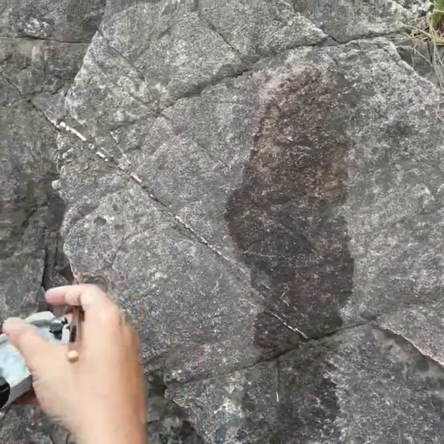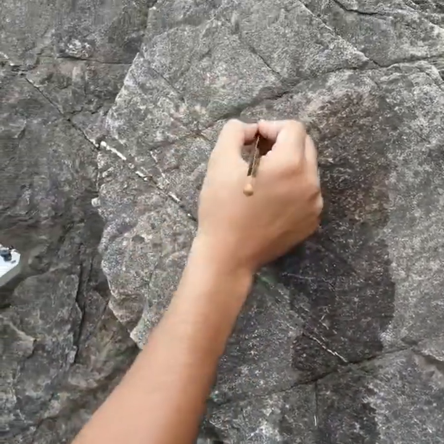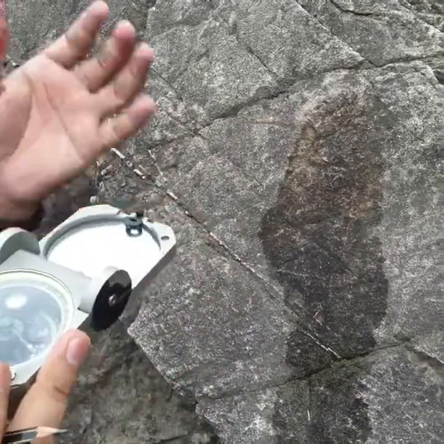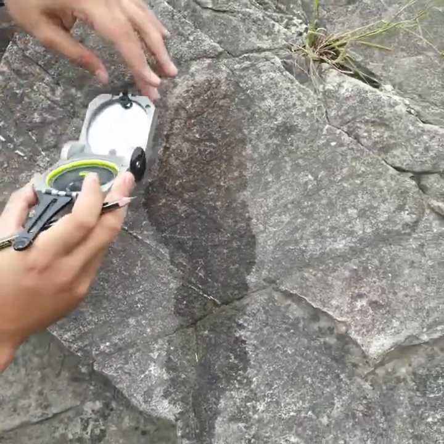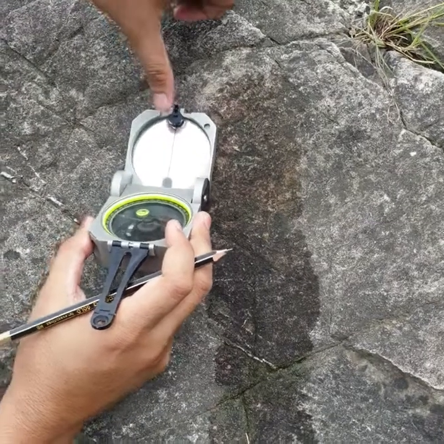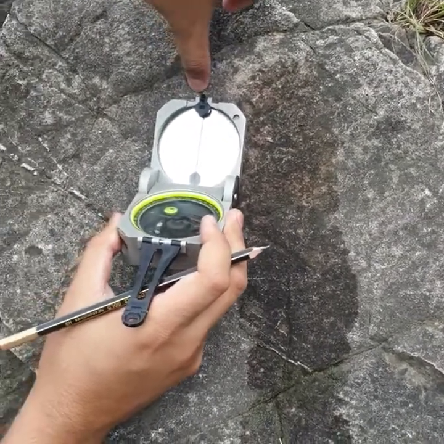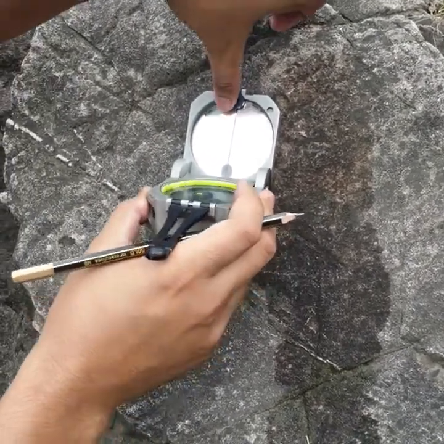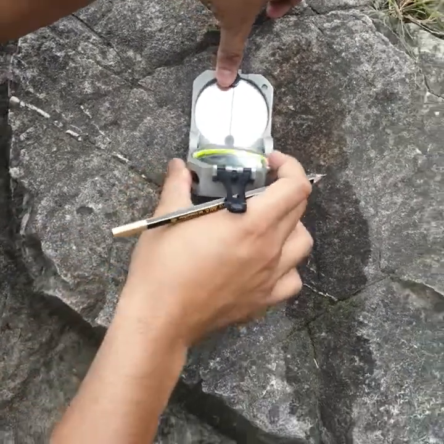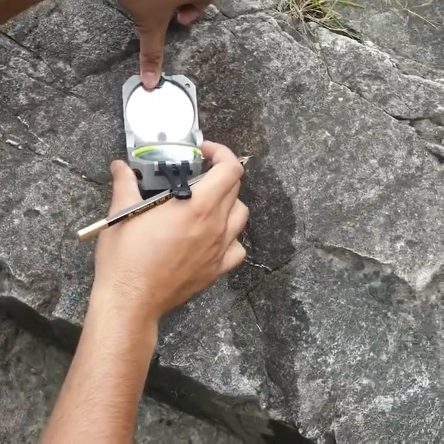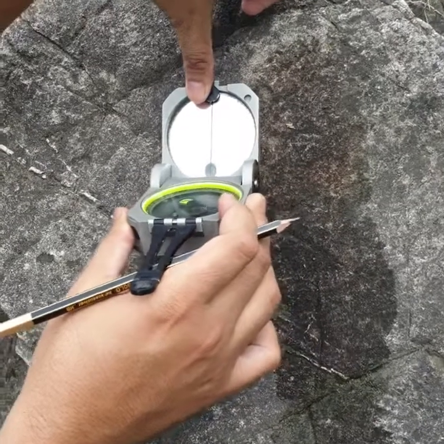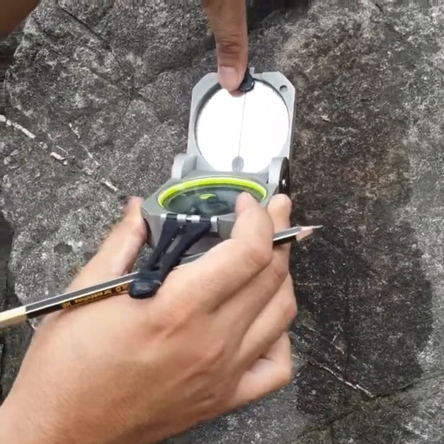Now we have to measure the dip direction. So this is our apparent dip direction. Now we put our Brunton compass perpendicular to our marked strike line over the surface. Now we have to rotate the base to the position where the circular bubble comes to the center point.